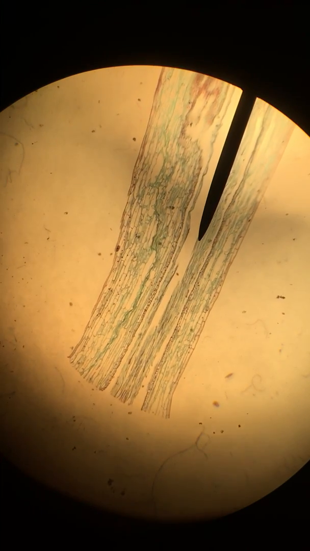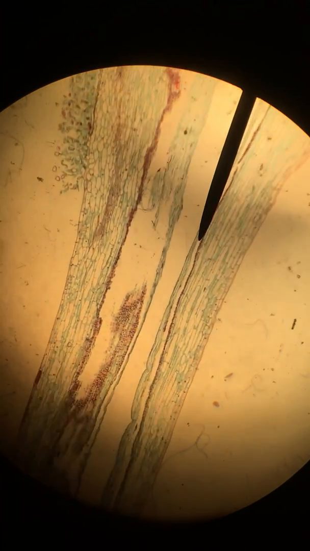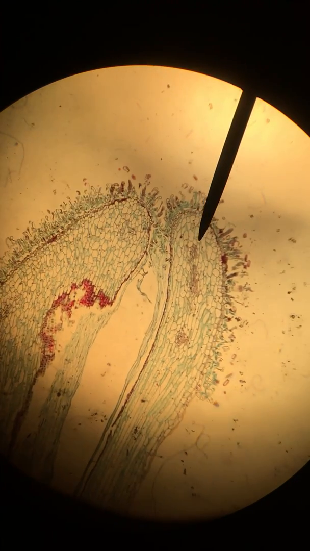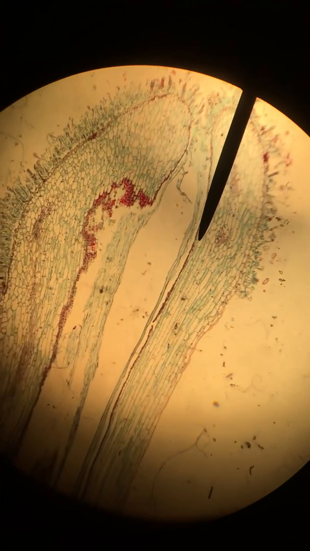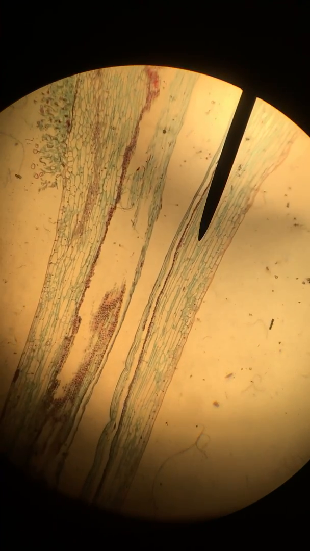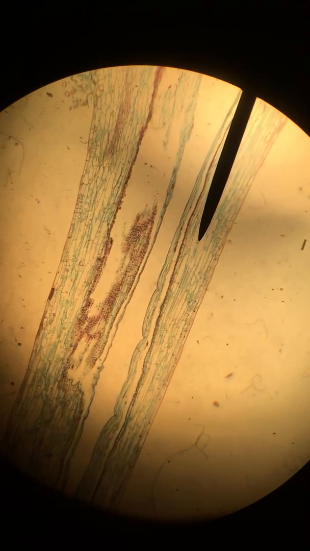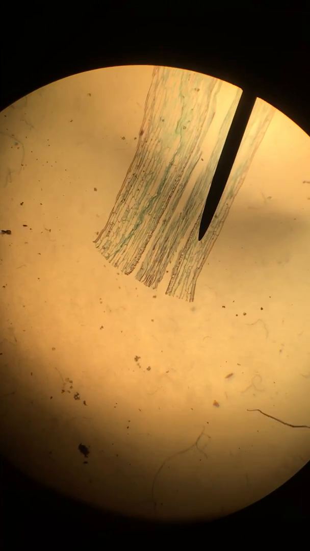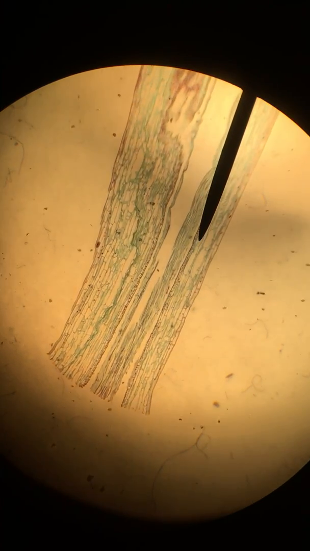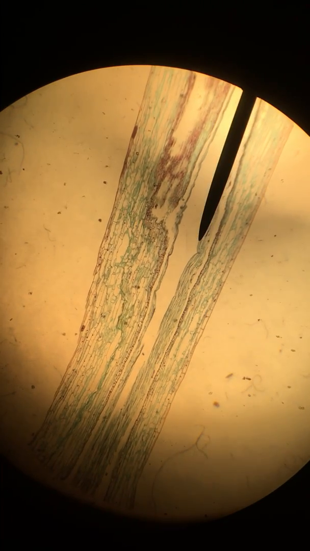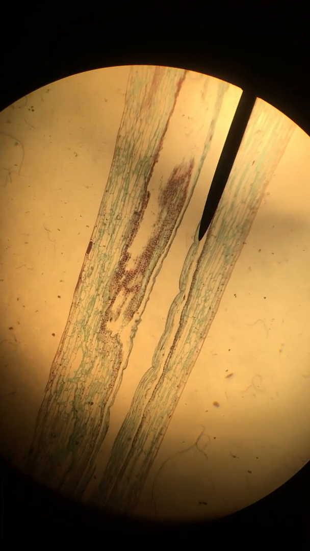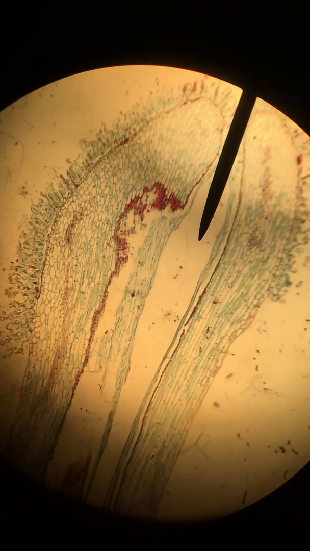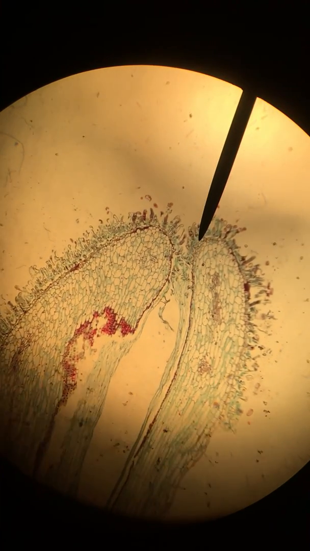This is our female reproductive parts, the top of which is referred to as the stigma. The stigma extends down into the style, which will ultimately terminate then at the ovary, which would be at the very base here. Now, as you can see, there's a hollow portion here in the middle of the style, and it opens to the top at the stigma.